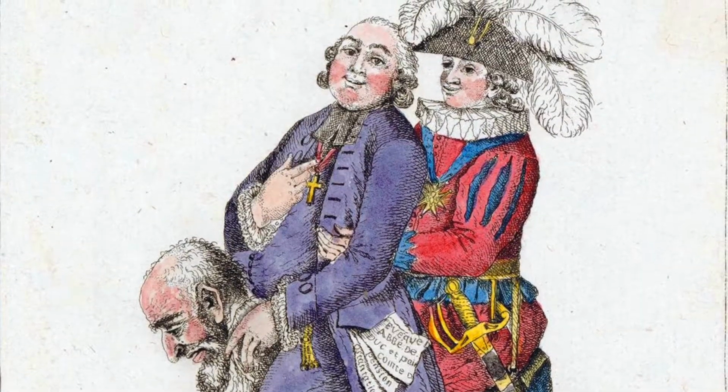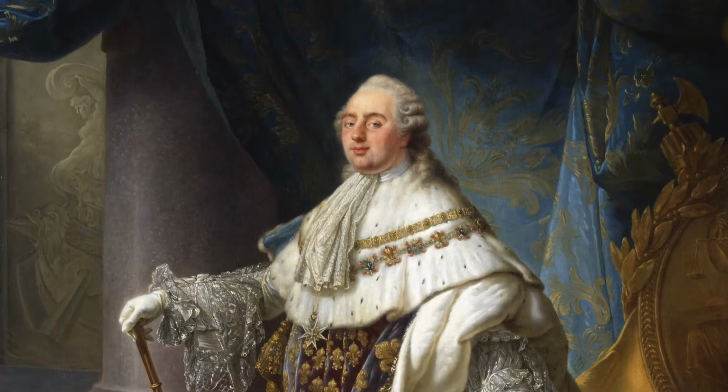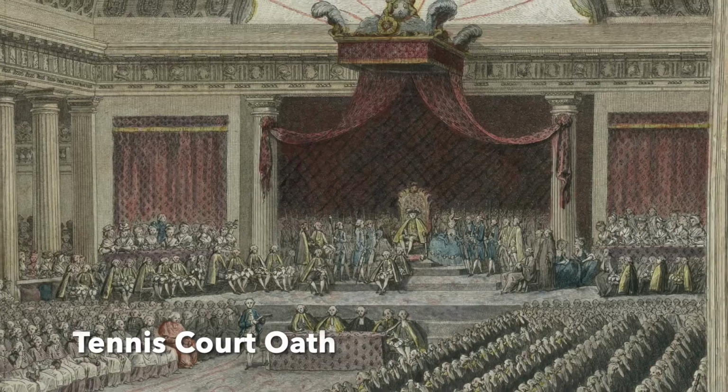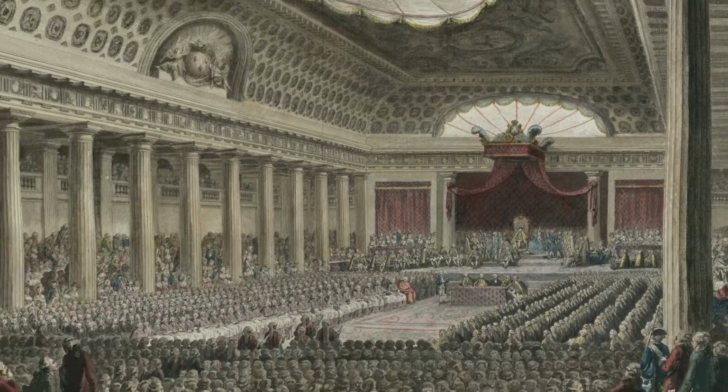This marked a crucial step towards challenging the absolute monarchy's authority. Their determination led to the famous Tennis Court Oath, where they pledged not to disband until a new constitution was established.